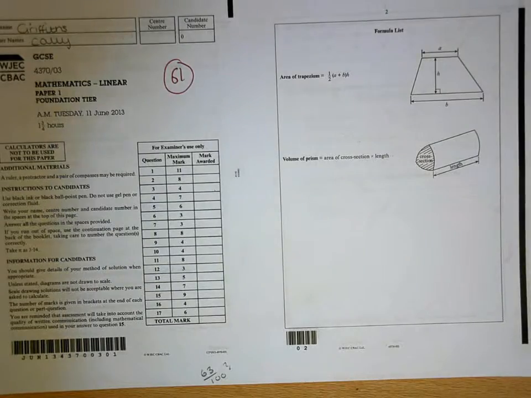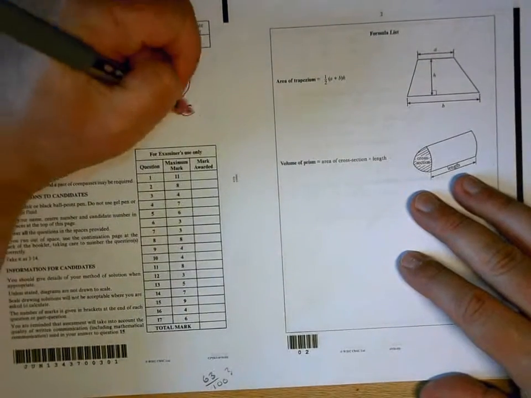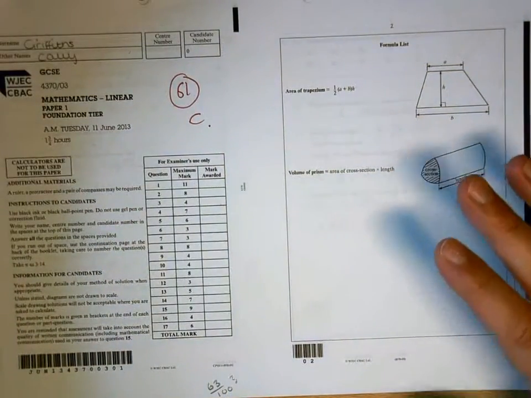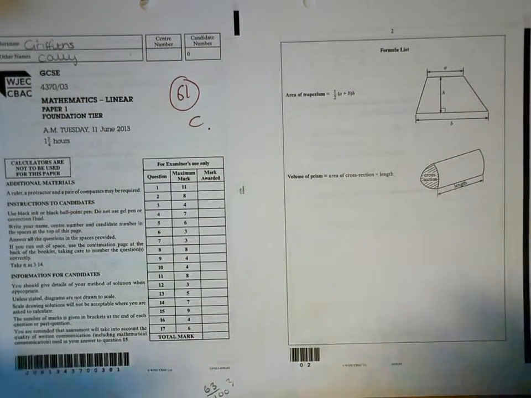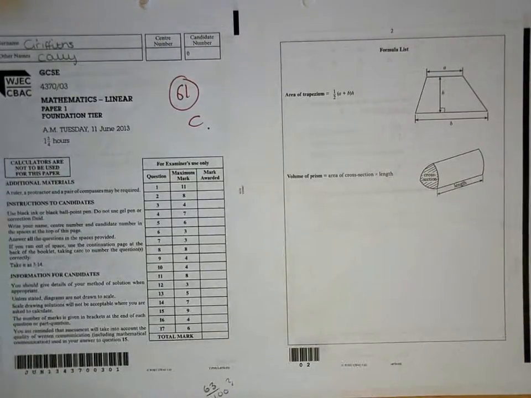Only 2 marks off, but that is still good enough for a C, but it's quite a low C. Anything lower than that and you're dropping into the D territory. But considering you haven't done maths for a couple of months because of the summer holidays, that's a really encouraging start. Well done.